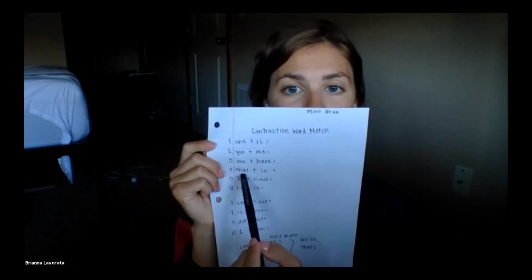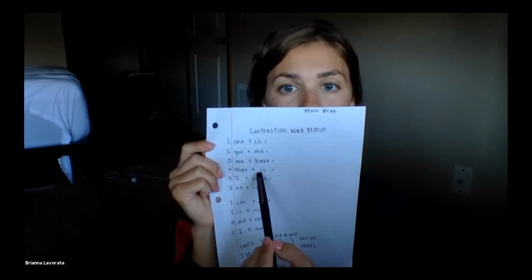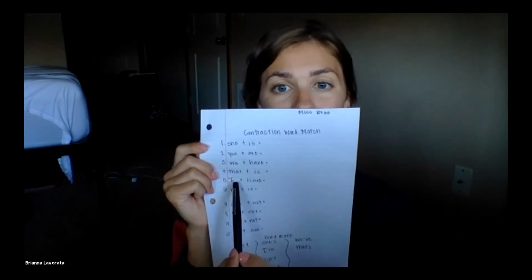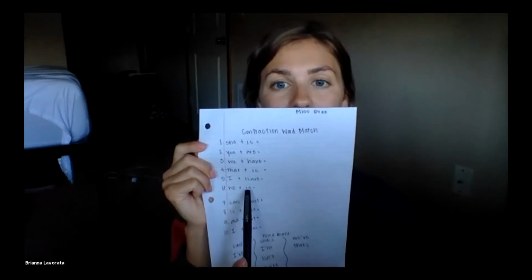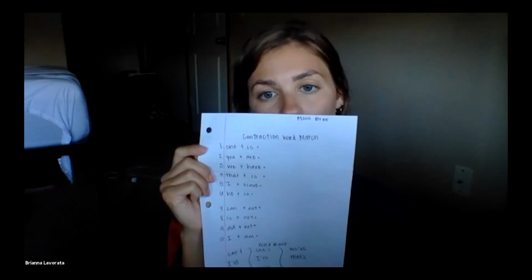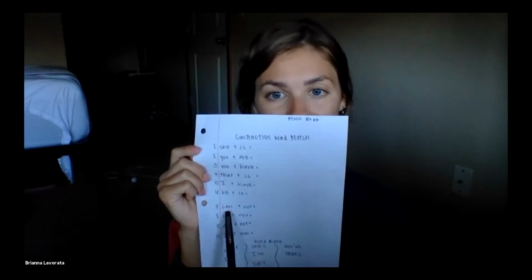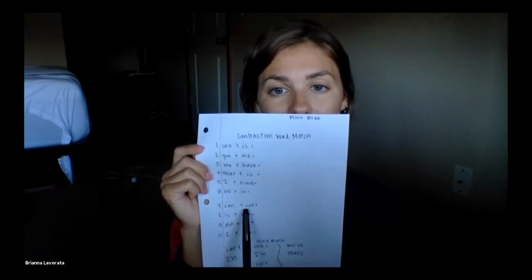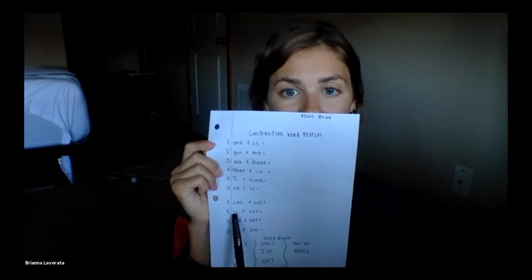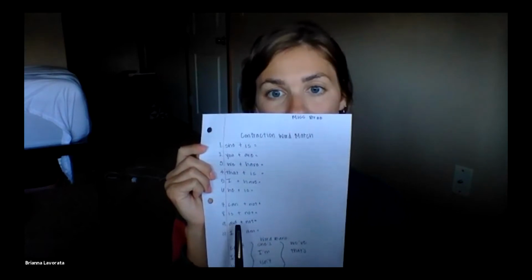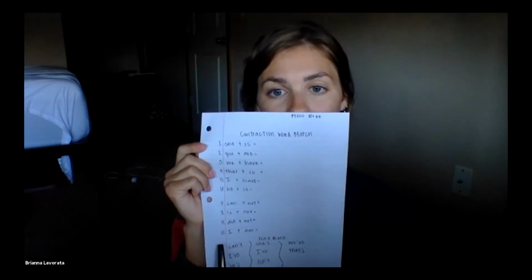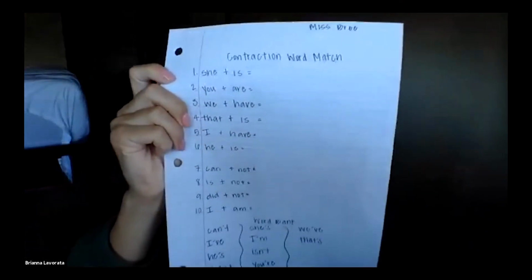Number 4 says that plus is. Number 5 says I plus have. Number 6 says he plus is. Number 7 says can plus not. Number 8 says is plus not. Number 9 says did plus not. And number 10 says I plus am. Our words in the word bank, okay?